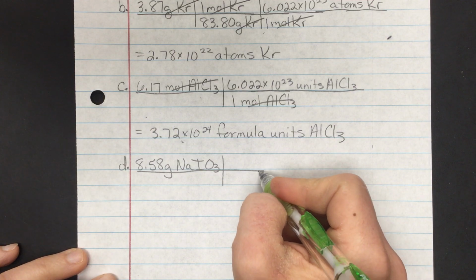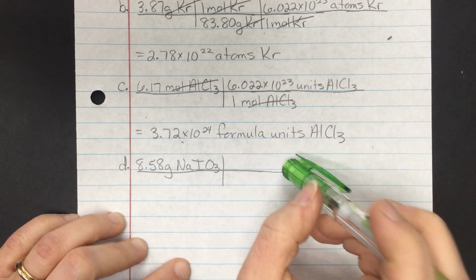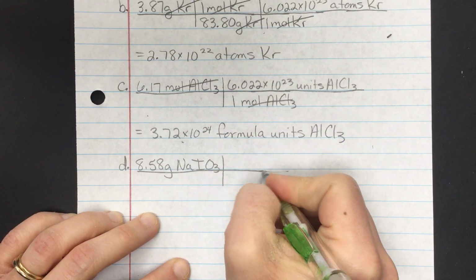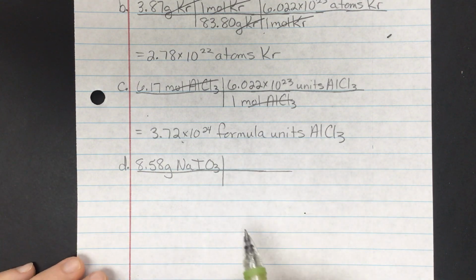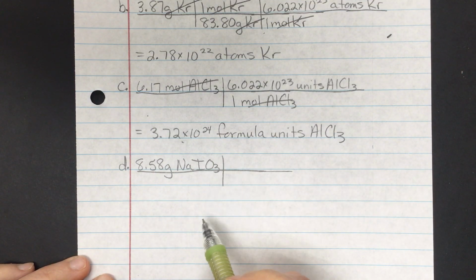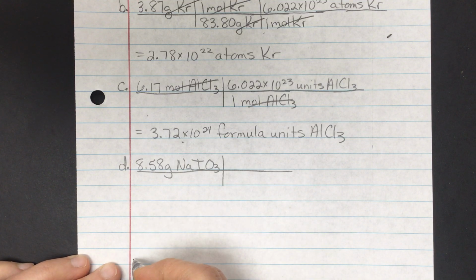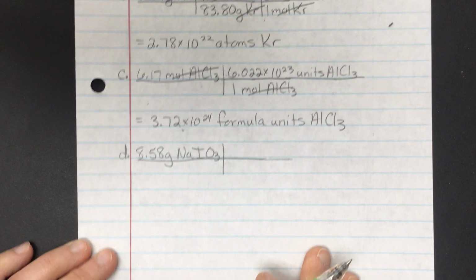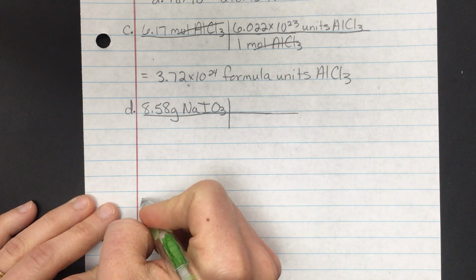Now, for this one, I can't just look on my periodic table quickly because I have a compound. So I have to figure out the molar mass of this compound. So I'm going to do that down here to give myself some room.